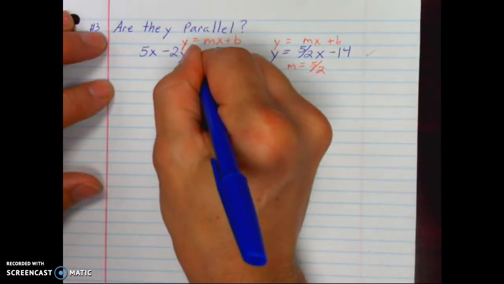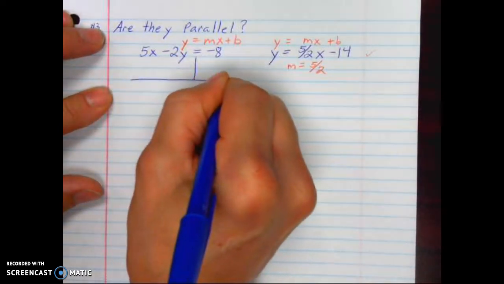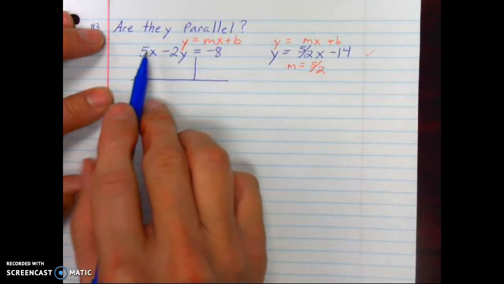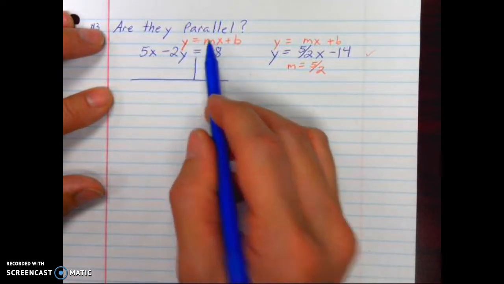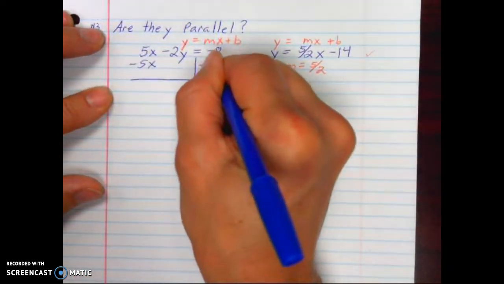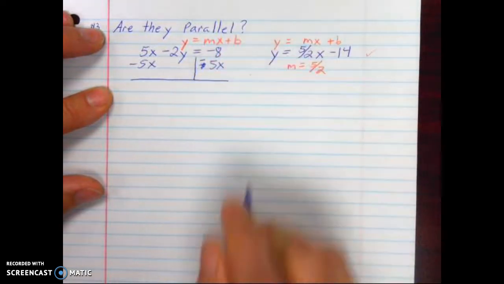So I'm going to draw my dividing line at the equal sign. I don't want my x over here. According to this, my x has to be on this side. So I'm going to go minus the 5x, minus my 5x.